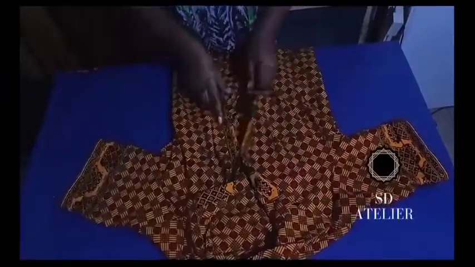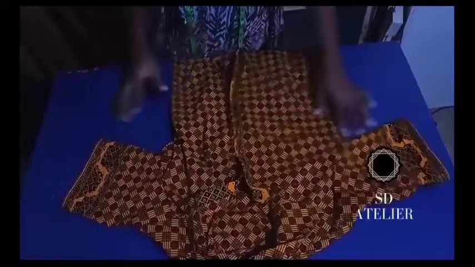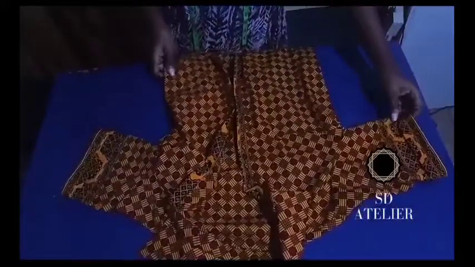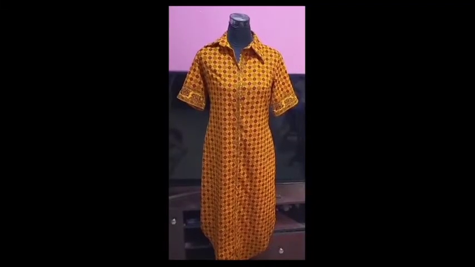So the next thing is just to put the buttons. Okay, create your button holes, then fix the button. Now let me place it on my dress form for you to see. And here it is, looking nice.